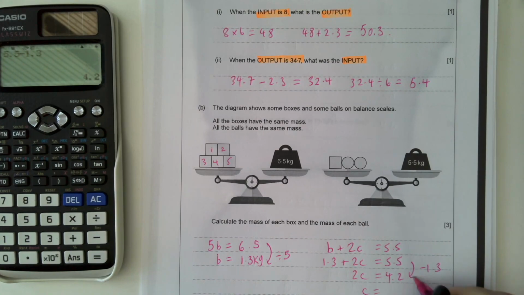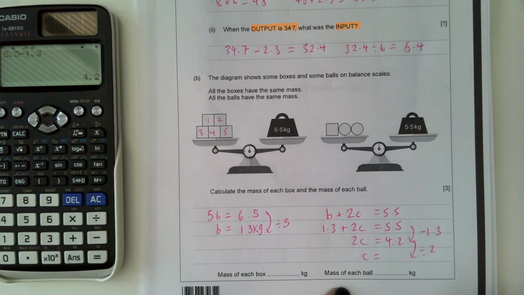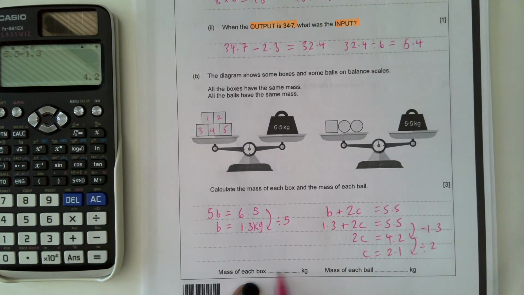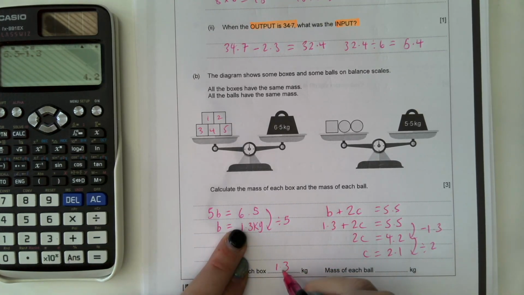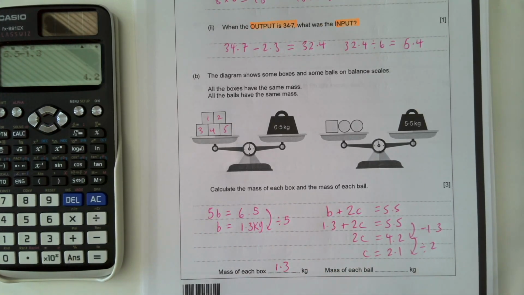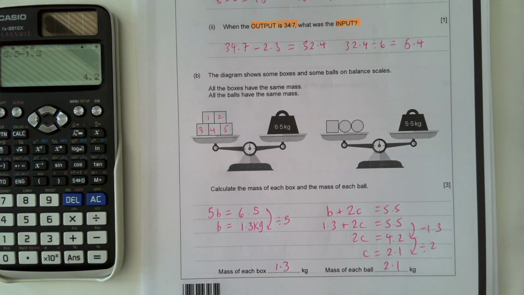And then we're going to divide by 2. So the mass of each box is 1.3 kilograms and the mass of each ball is 2.1 kilograms.